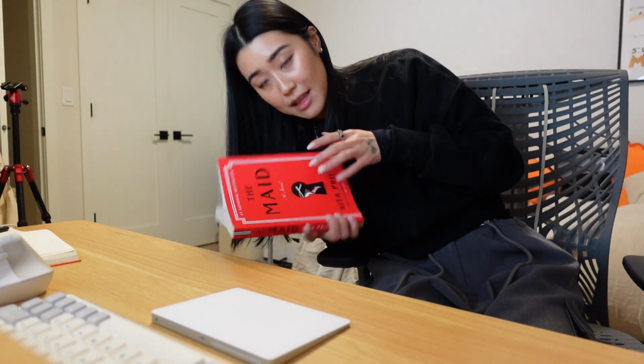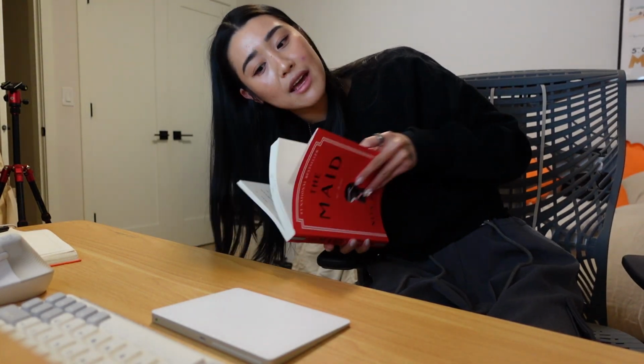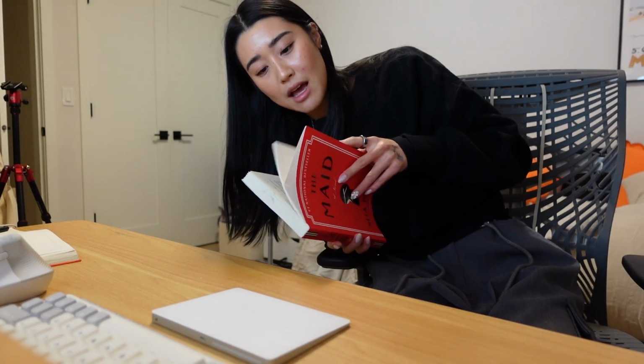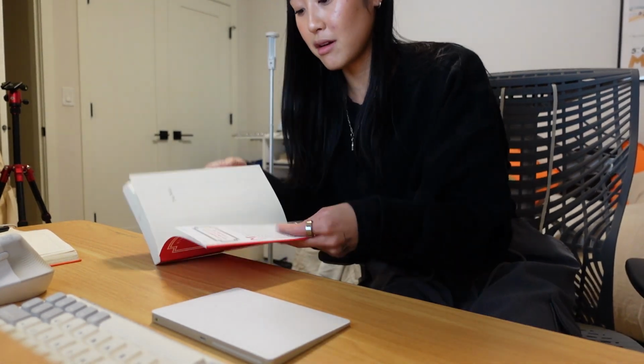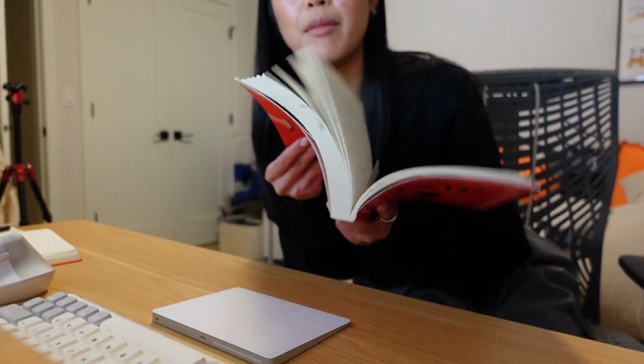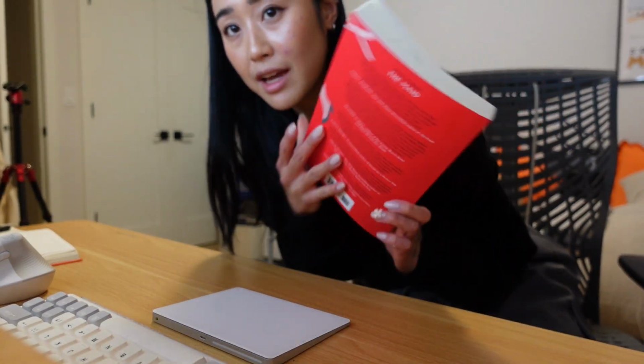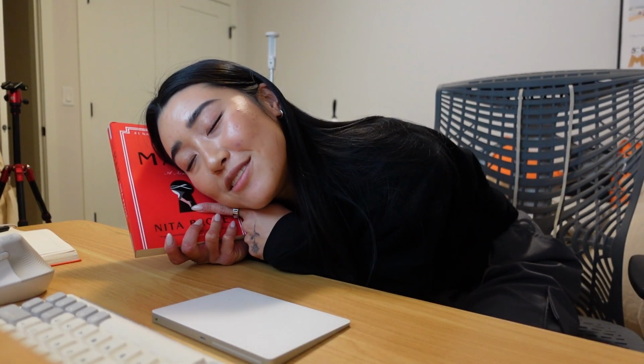I'm currently reading The Maid by Nita Prose, and I really wanna get back to it. I haven't made it super far. Where'd my bookmark go? What the heck? Yeah, so not very far at all, but it isn't a very long book, so I do feel like I could potentially finish this tonight, which, anywho, I'm not gonna talk too much about it in this vlog because I am doing a reading vlog, so stay tuned for the reading vlog.